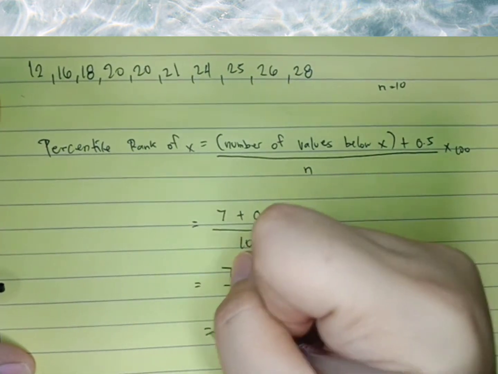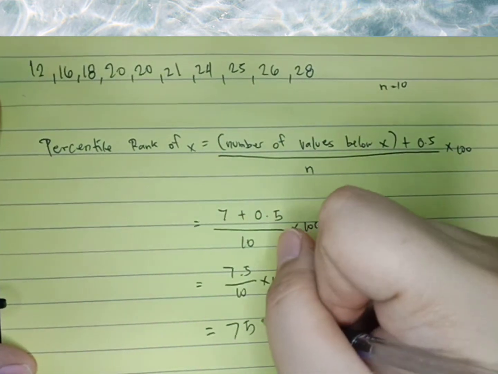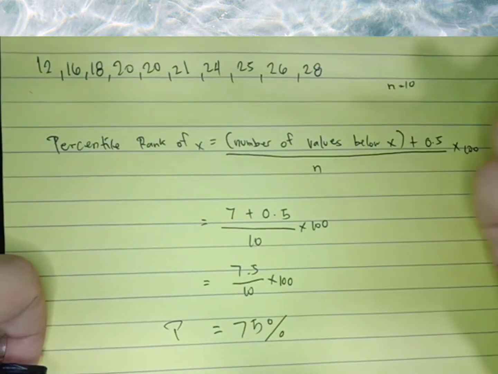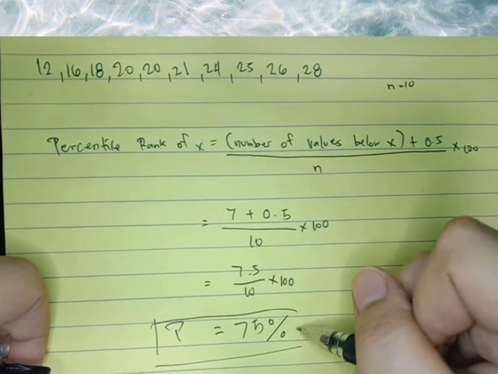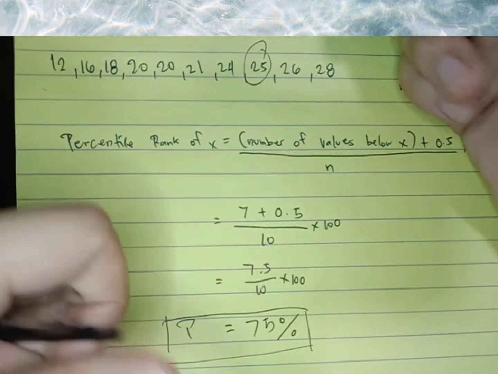In this part, if your calculator is not able to combine everything, you can divide first and then multiply. After doing this step, we can now get the percentile rank, which is 75. Congrats, Alex. Pasado.